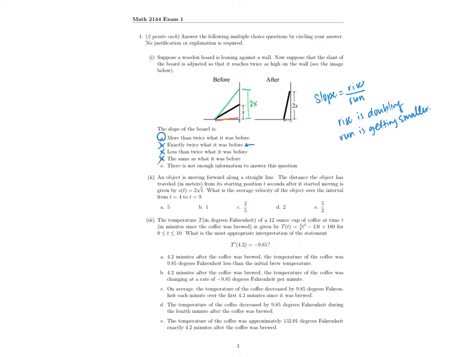All right, number 2, we have an object moving along a straight line. The distance the object has traveled is given by that s of t. What is the average velocity of the object over the interval from t equal 4 to t equal 9? Okay, so when I want the average velocity, I'm going to do the change in position over the change in time. And so to find the change in position, I want to compute s of 9 minus s of 4. And I want to divide that by 9 minus 4. That will give me the change in position over the change in time.